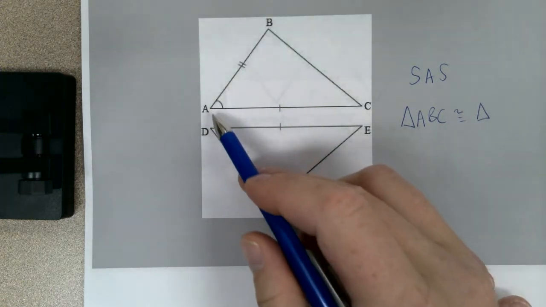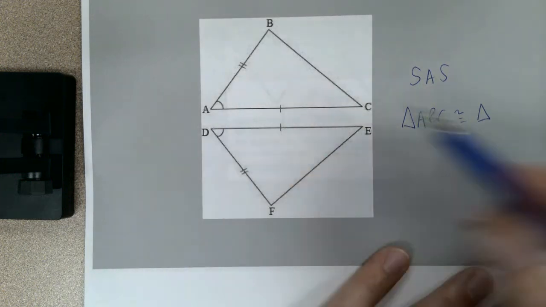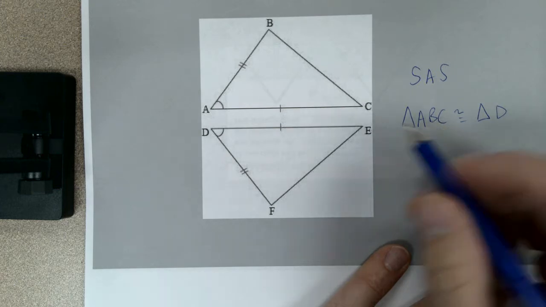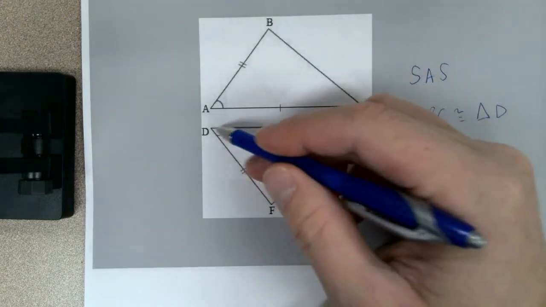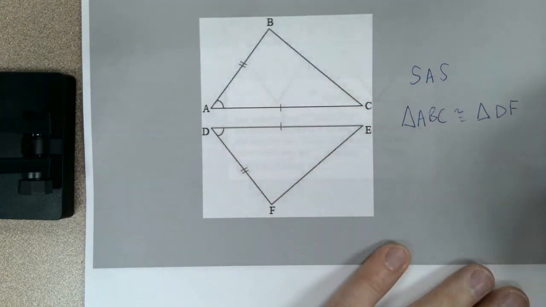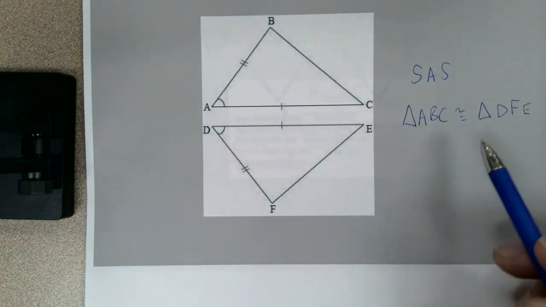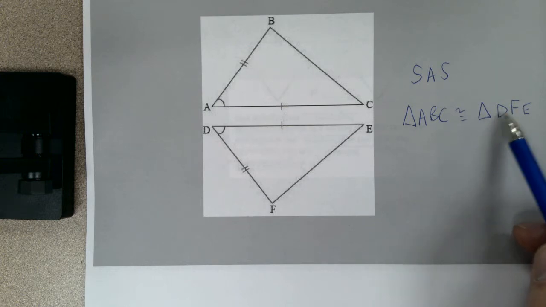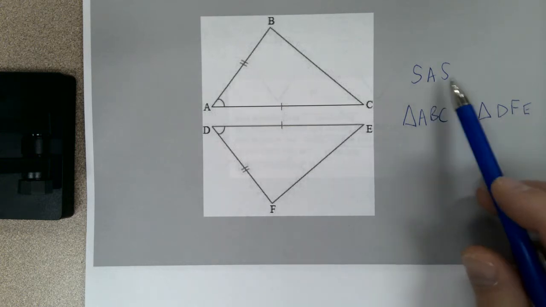So I know that angle A goes with angle D. So D is going to be my first letter. B, so I'm going from A to B, so I'm going to go from D to F. And then my third and remaining point then would be E. So I would say on this one, triangle ABC is congruent to triangle DFE by side angle side.